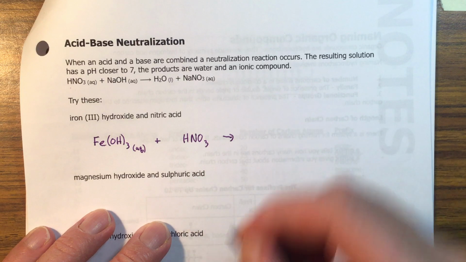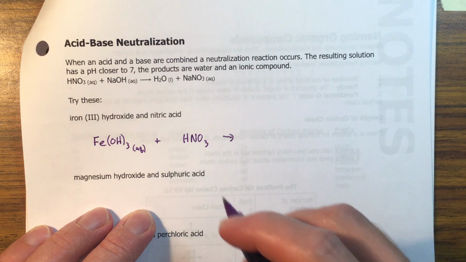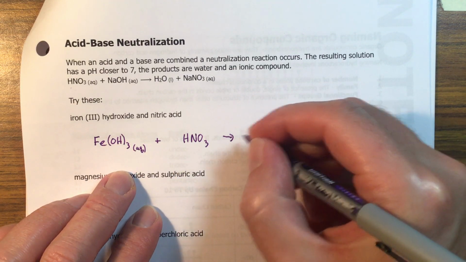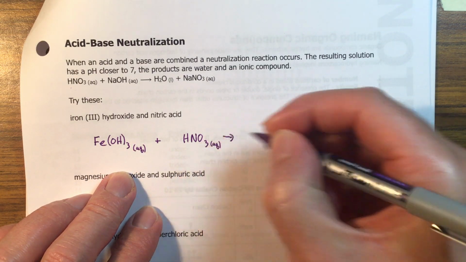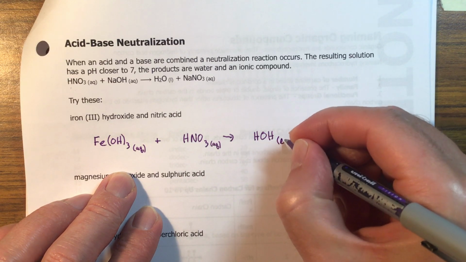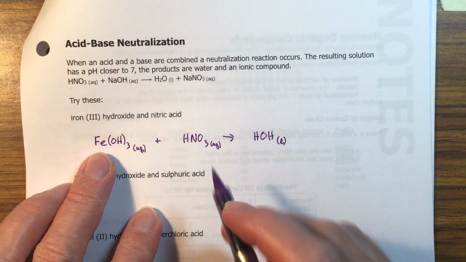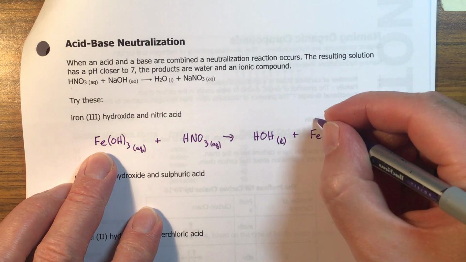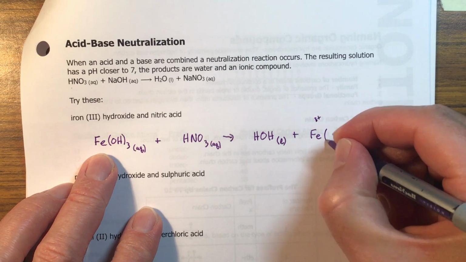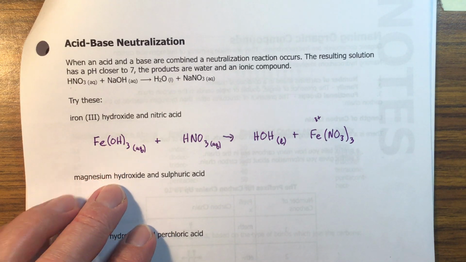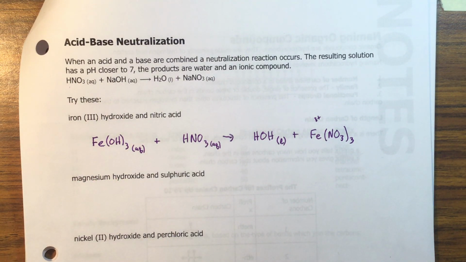Now what will that give us? Well, that will give us a water with the H and the OH together. Sorry, this guy's going to be aqueous as well, dissolved in water. We're going to get an HOH, and I'm leaving it as OH right now, and that's going to be a liquid. And then we're going to get Fe(NO3)3. Fe, and that's a 3 plus charge. So our NO3, we're going to need 3 of them to make it ionically balanced. There's our acid-base neutralization reaction.